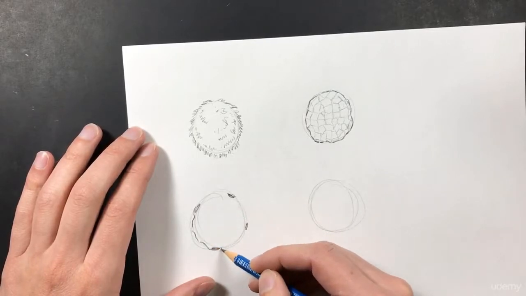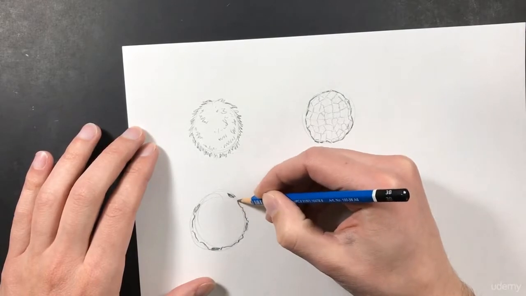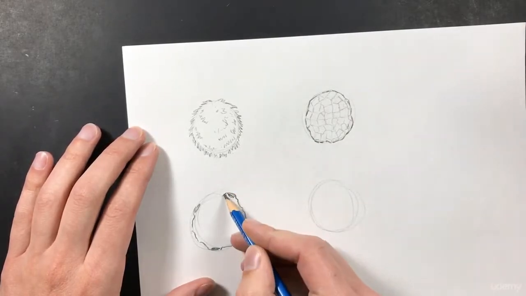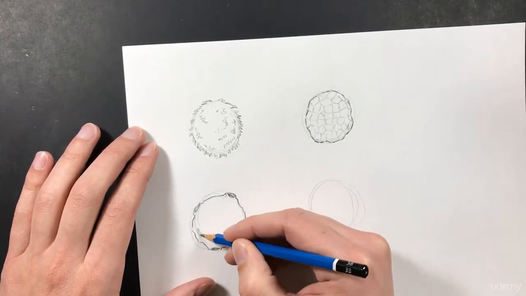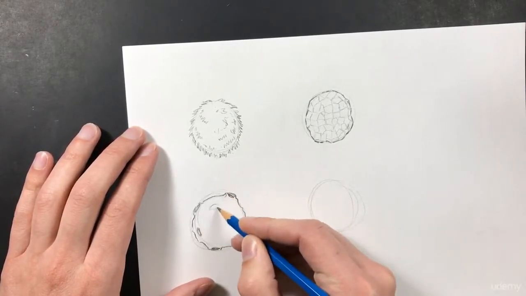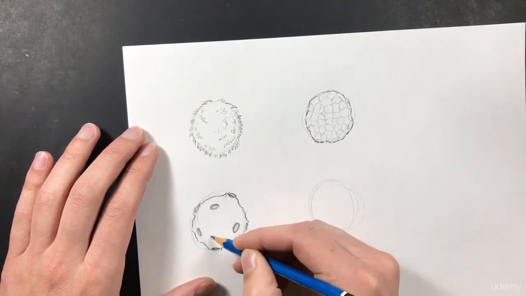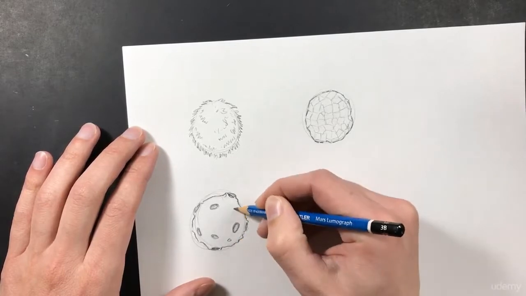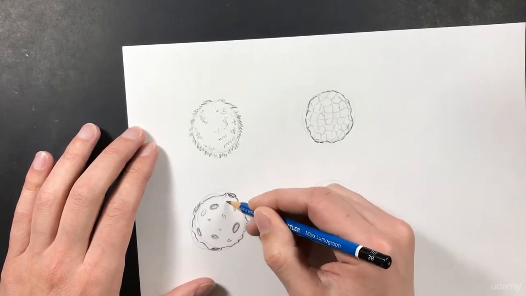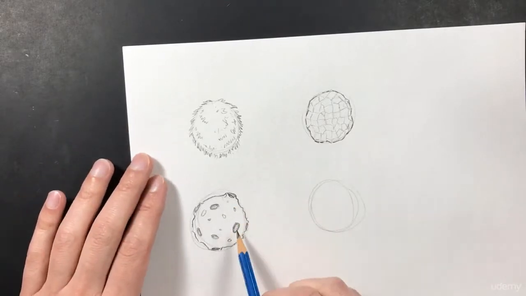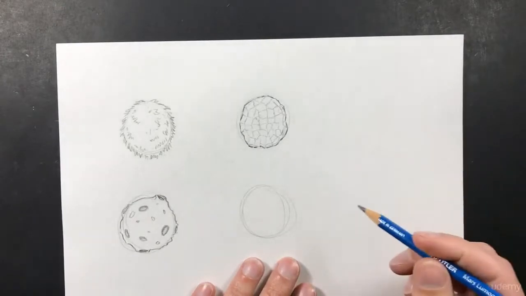So we want a very rocky, jaggedy type of feel to the outside contouring line. Just like so. And then we can go ahead and start adding in some hole textures in there. All right, perfect. So now we have that really cool type of asteroid rock texture on that sphere. Now let's try one more.